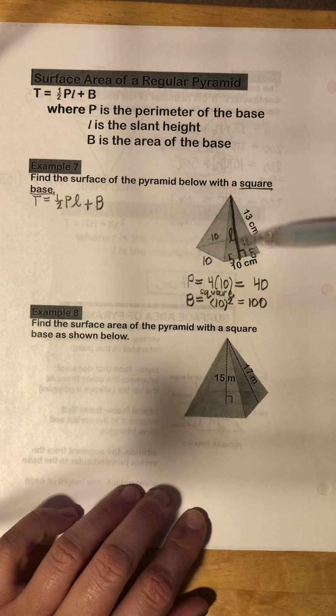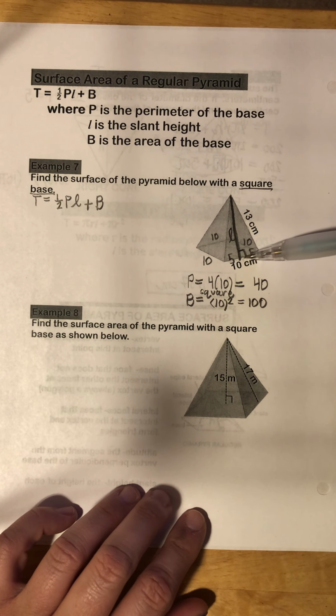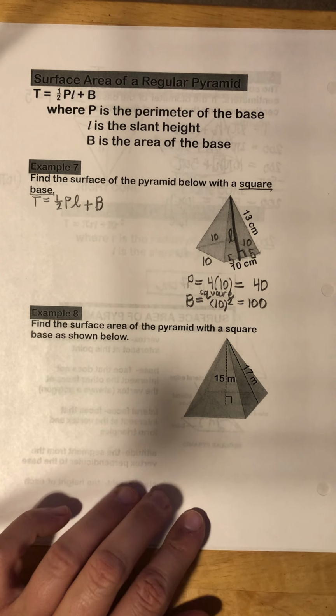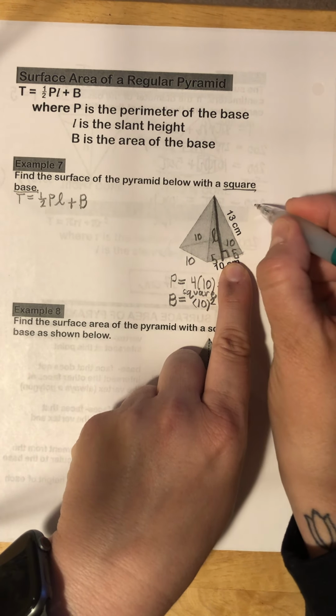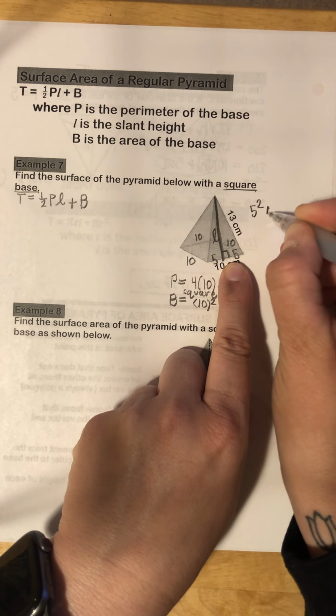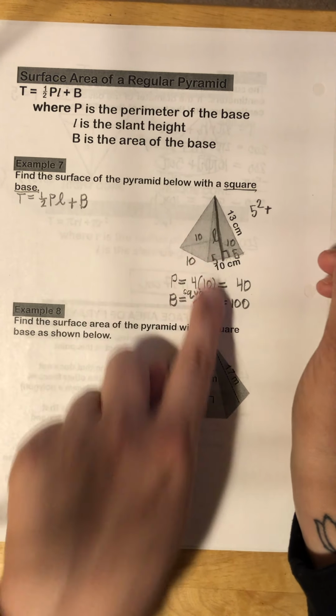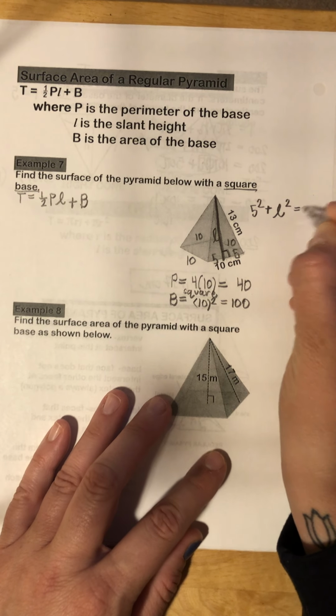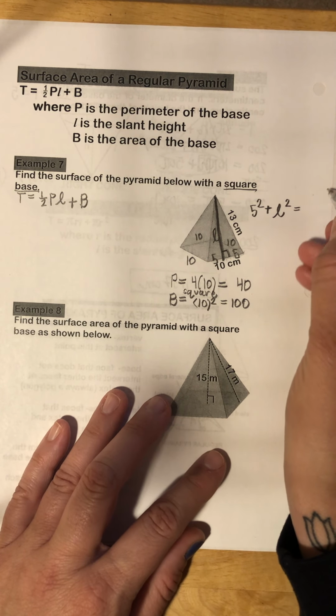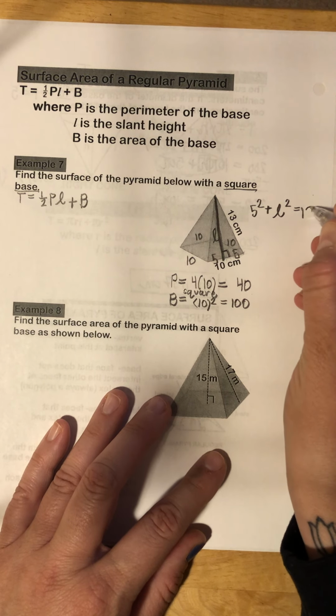Now notice that it creates a triangle, right? Specifically, what kind of triangle does it create? It creates a right triangle. We know that one of the legs is 5, so I'm using the Pythagorean theorem here, right? The other leg, that's the slant height that I'm missing, so I'm going to plug an L in its place, and I'm going to set that equal to the hypotenuse squared.